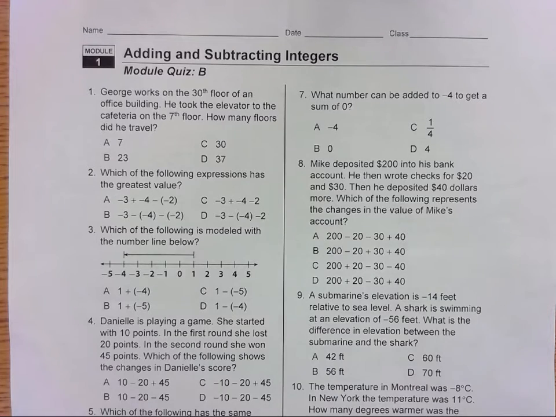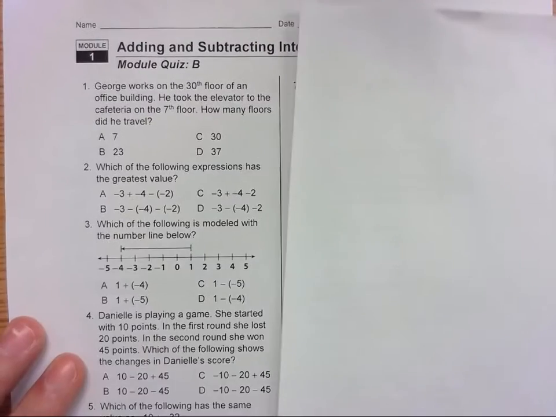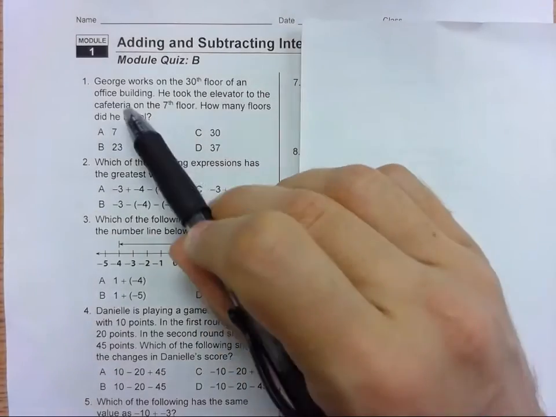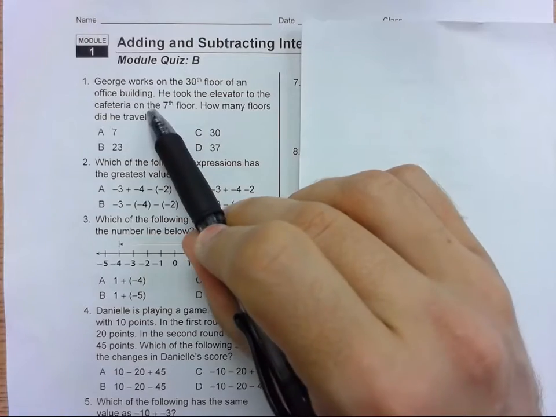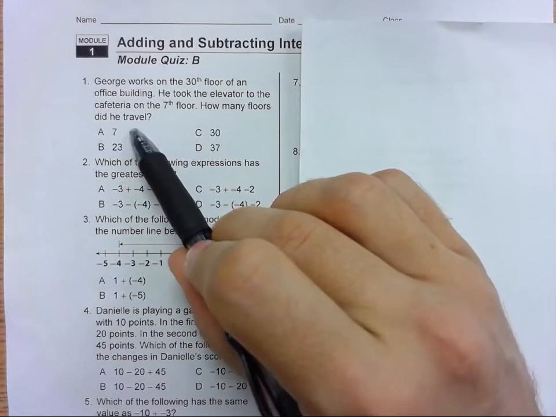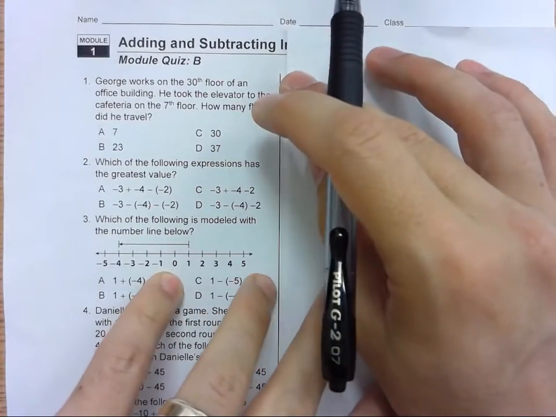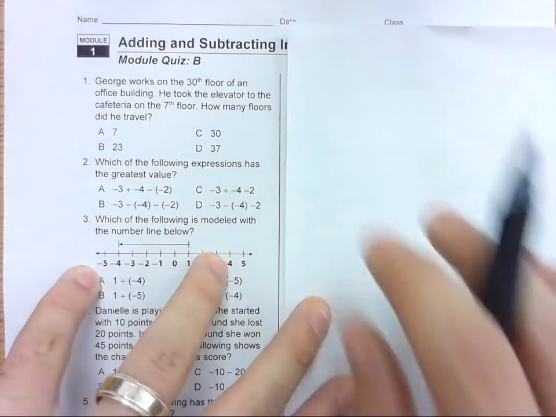Module 1 study guide. Let's look at the first few problems. So George works on the 30th floor. He took the elevator to the cafeteria on the 7th floor. How many floors did he travel? Okay, so this might be easier if we drew a picture.